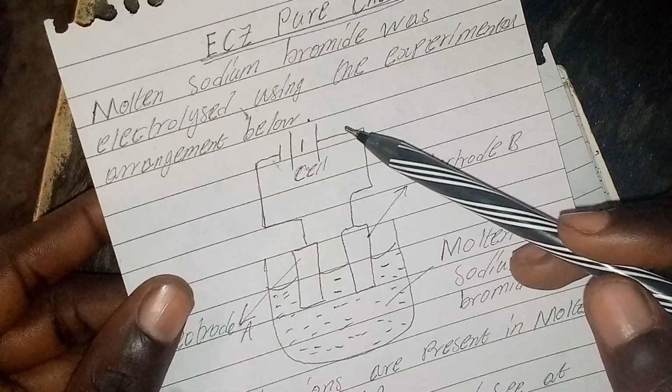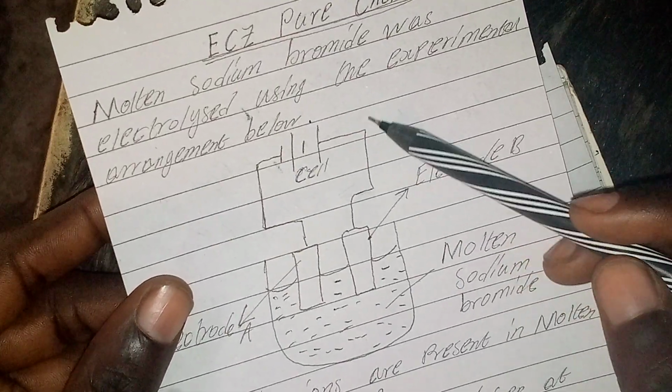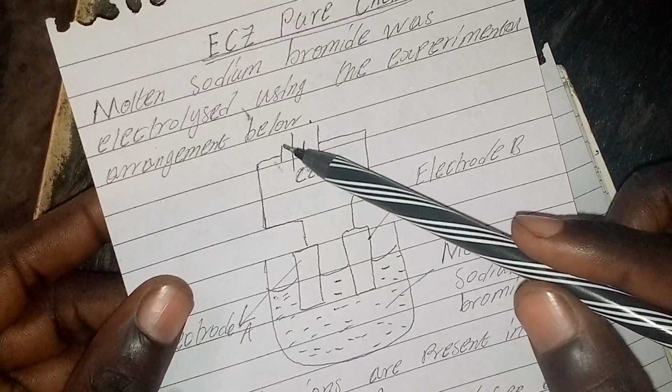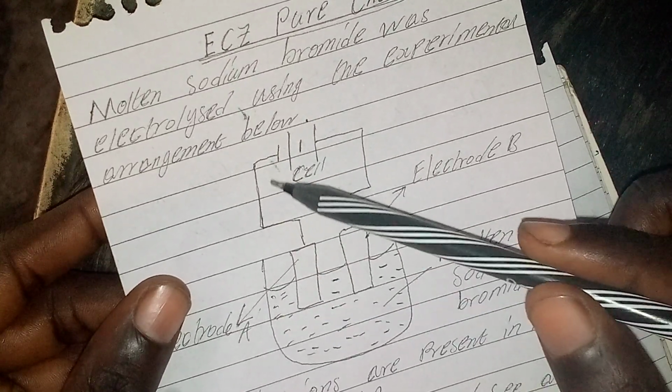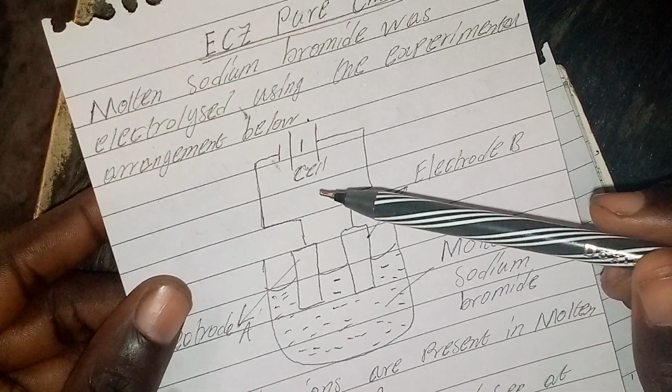Under electrolysis, the electrode connected to the positive terminal is known as the anode. Then the electrode connected to the negative terminal is called the cathode. Hope we are clear there.